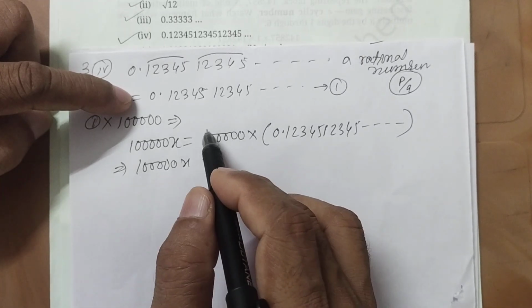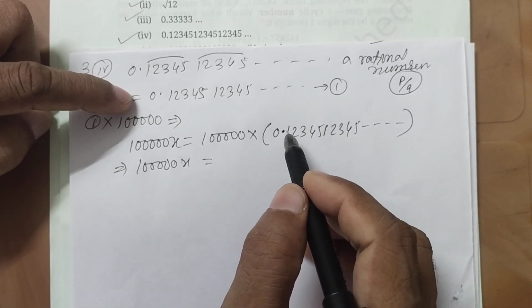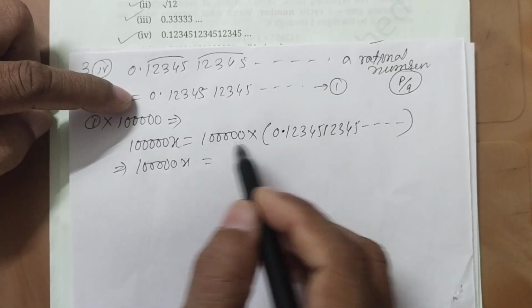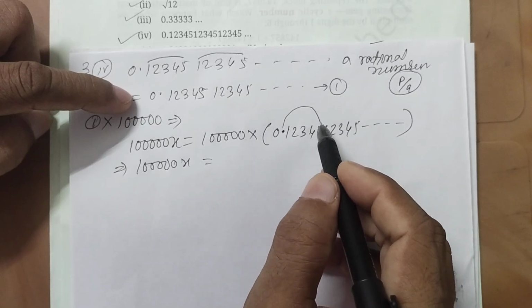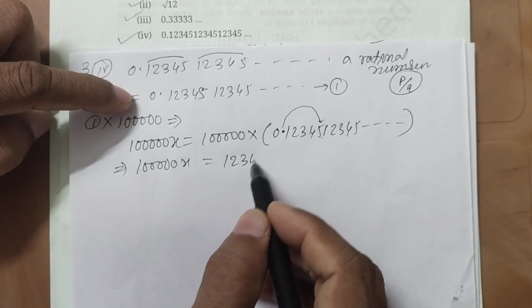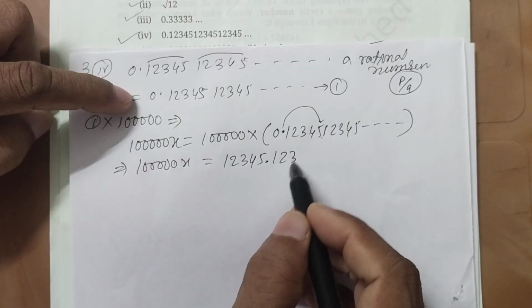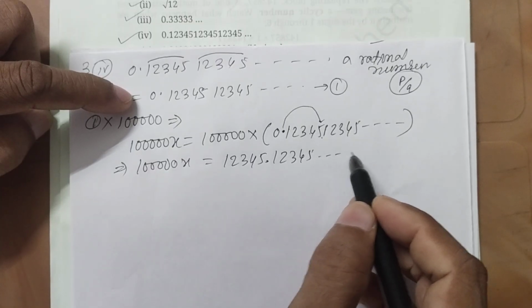Because of this multiplication, the decimal point will shift 5 digits right, because 5 zeros are there. 1 2 3 4 5 will go here, the decimal point will go here, so it will be 12345.12345, and it is repeating any number of blocks.